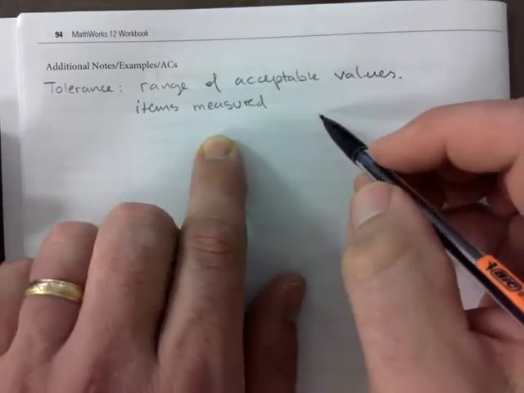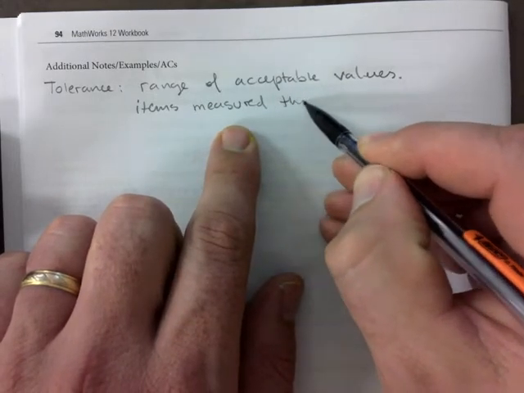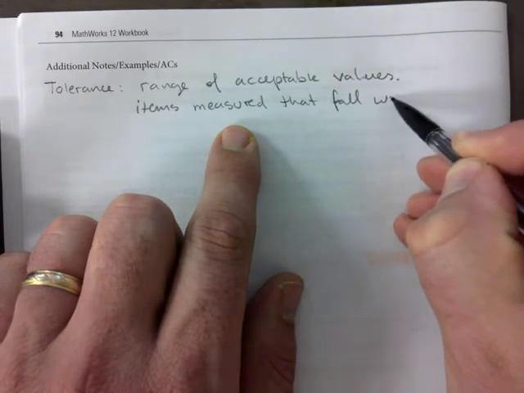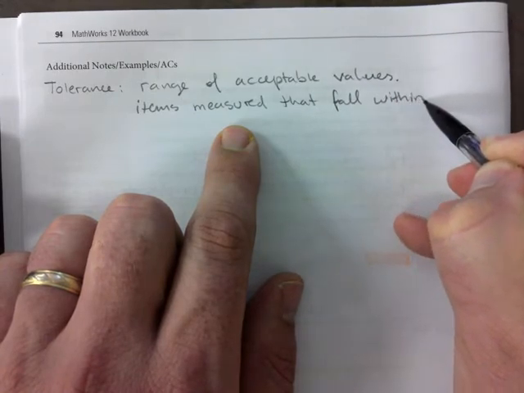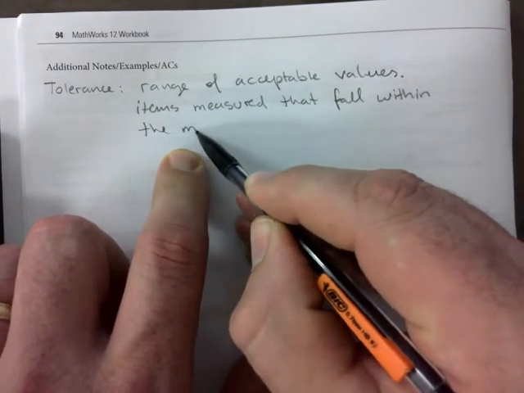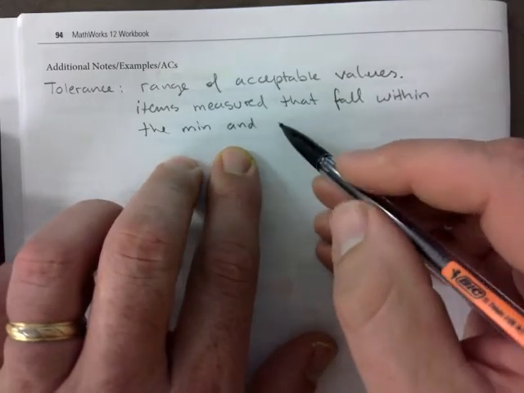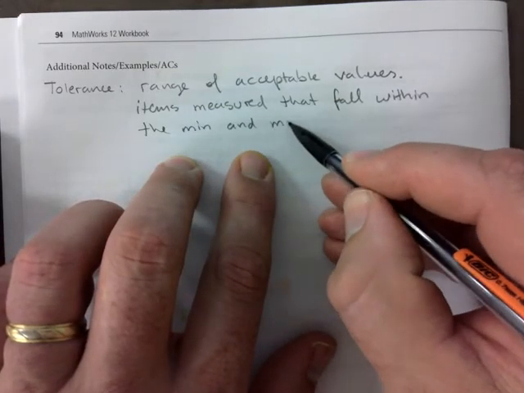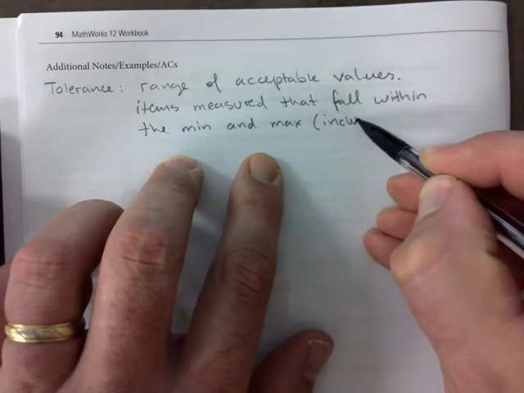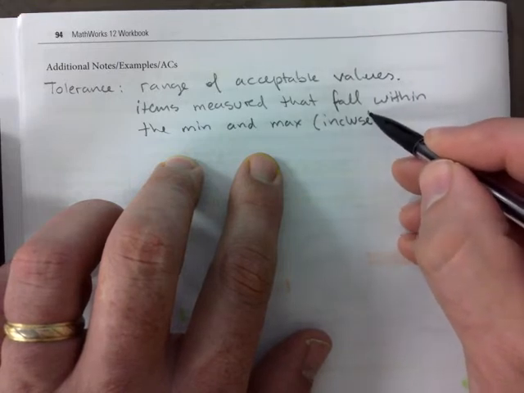This is on page 94. Items measured that fall within the min and max. But I will say inclusive. What does that mean? That means that if it's right on the inclusive.